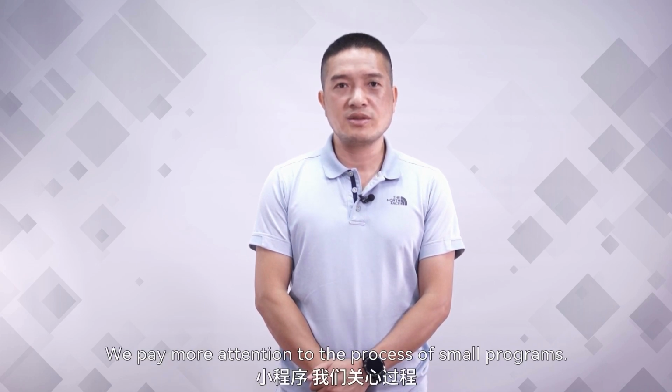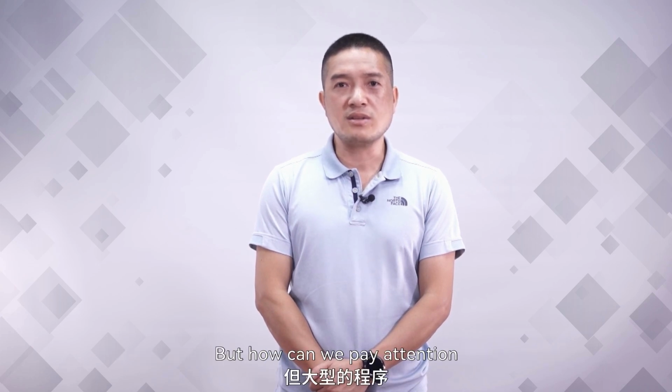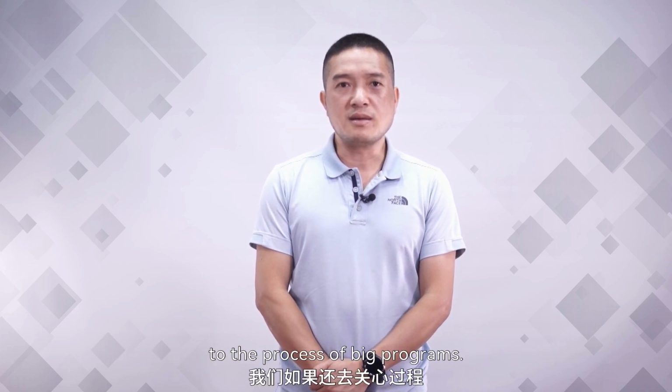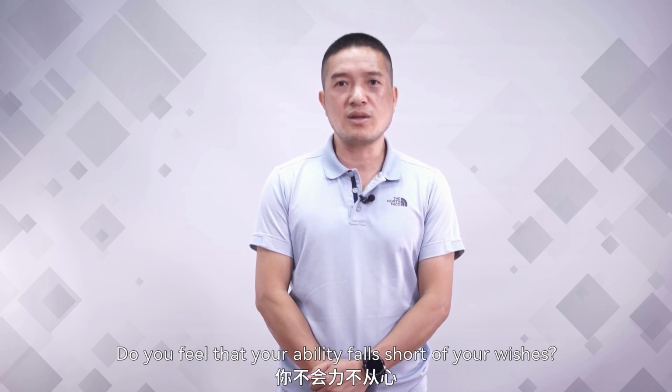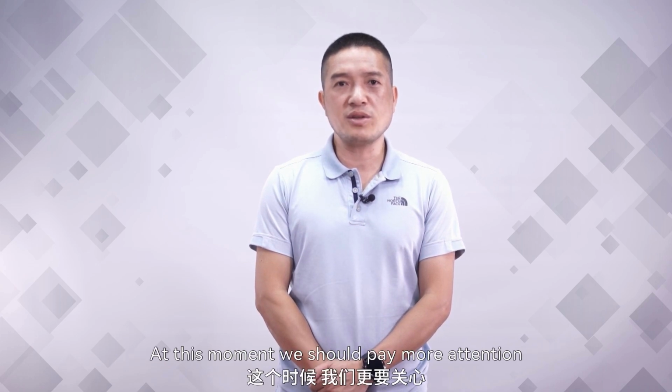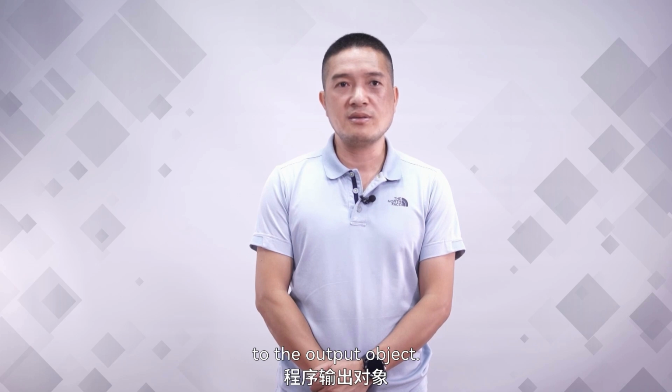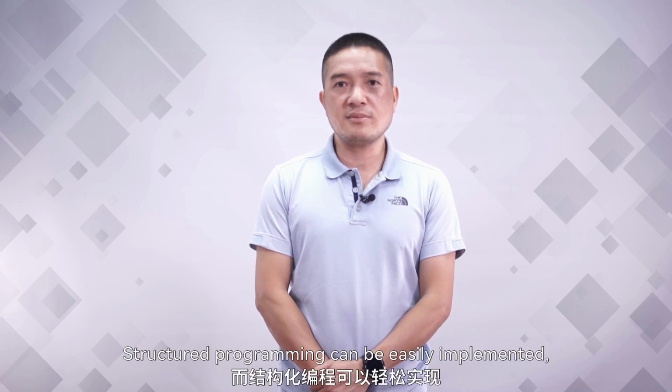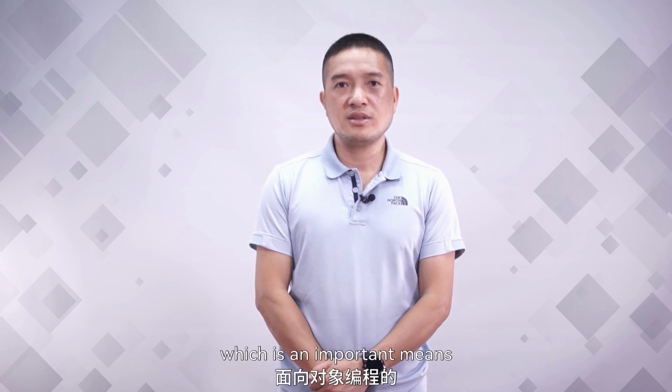We pay more attention to the process of small programs. But how can we pay attention to the process of big programs? Do you feel that your ability falls short of your wishes? At this moment, we should pay more attention to the output object. Structured programming can be easily implemented, which is an important means of object-oriented programming.